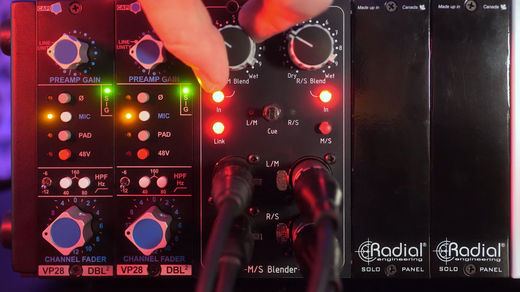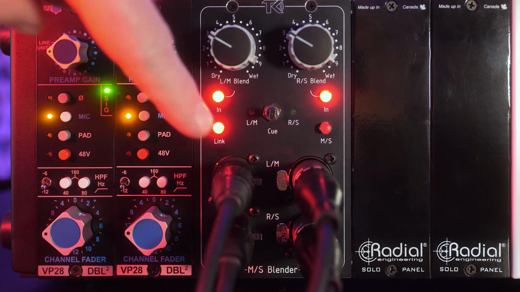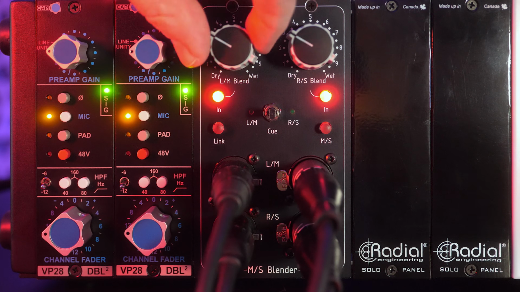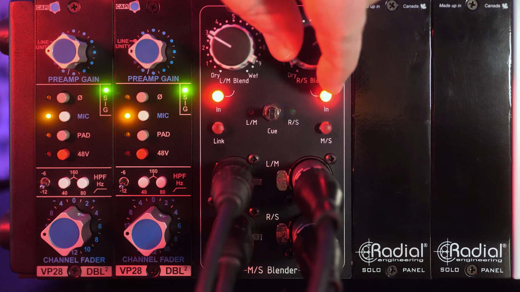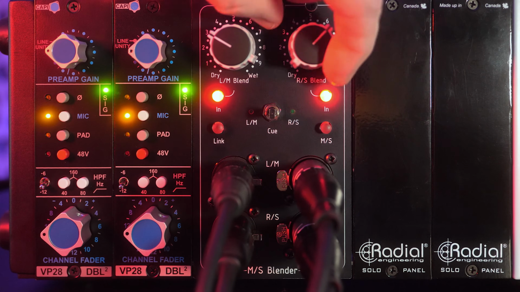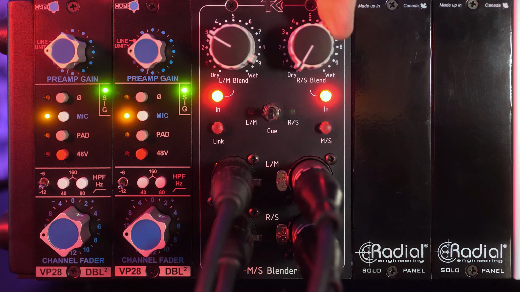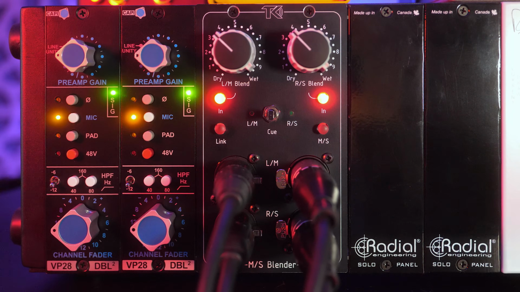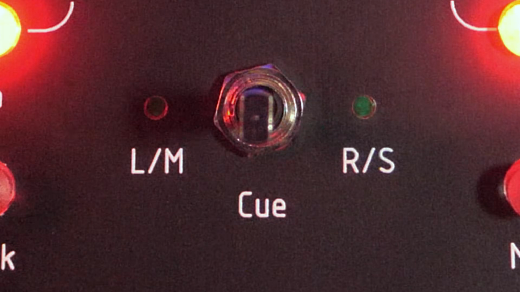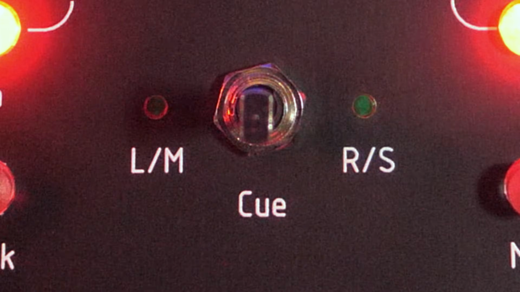If you disable link, you get dual mono control. So individual blend of left and right channel. This makes the MS Blender usable for dual mono control and stereo control. You can solo the left mid-side or the right sides channel.